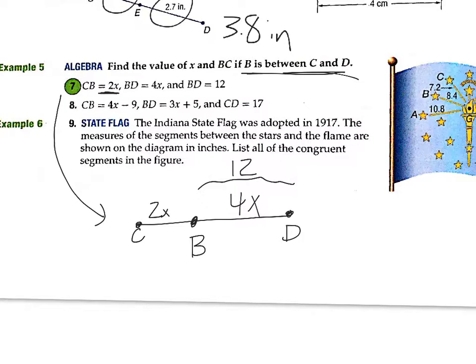So what's the relationship? And you're going to find I use this a lot in geometry, relationships. These two things are equal. So we say 4x equals 12. So we need to solve that equation. So we divide both sides by 4. And we get x is 3.